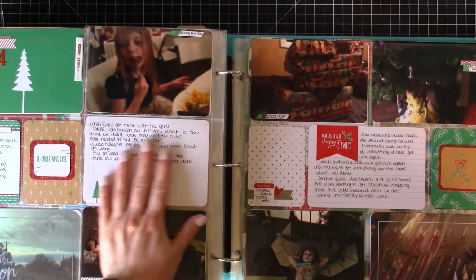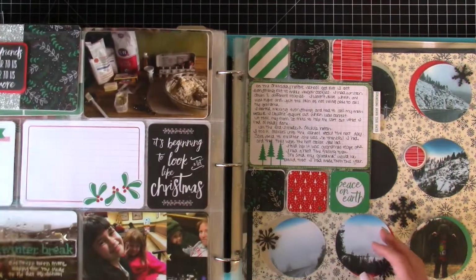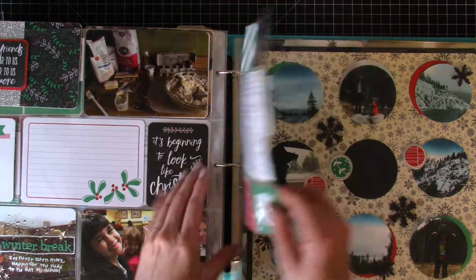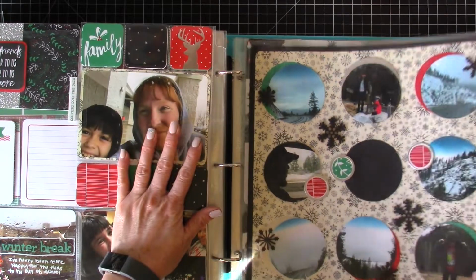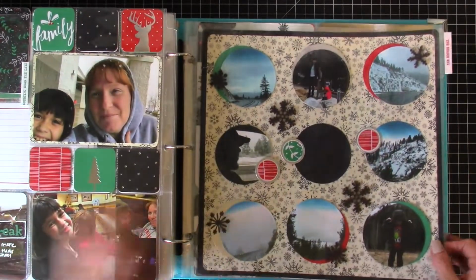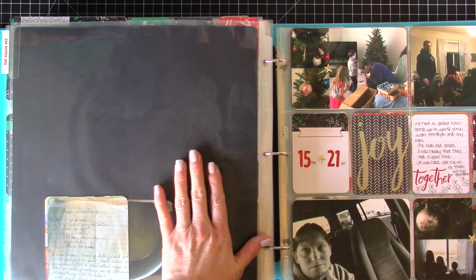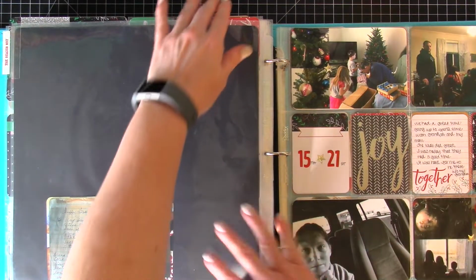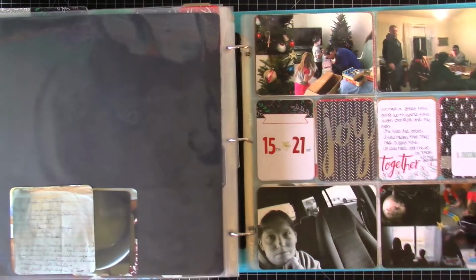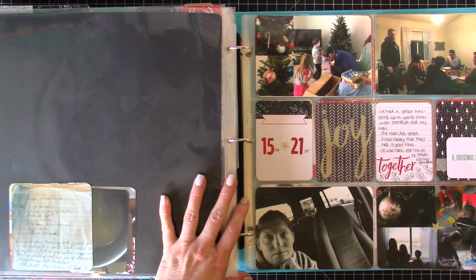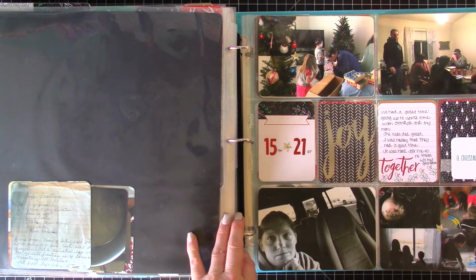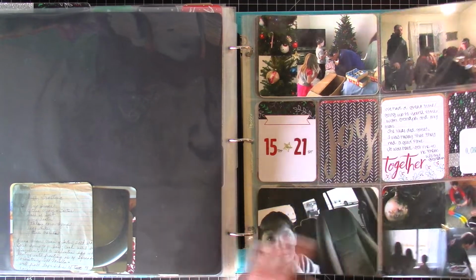Here's another insert. I did an insert here, and then I did a regular style scrapbook page. And then I had plans to do this. This was the year my grandmother passed away, and it was a very, very hard Christmas. It was a real struggle that year.